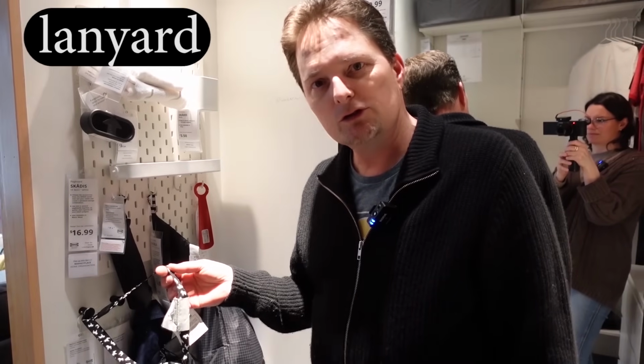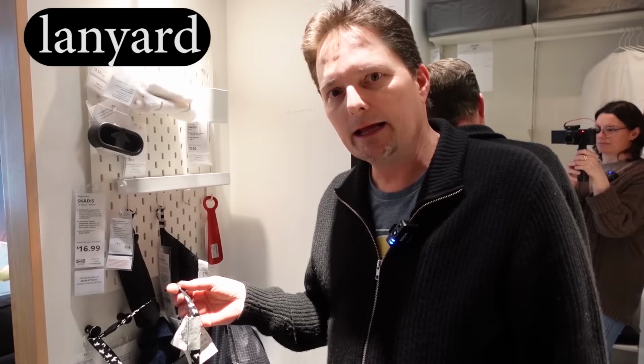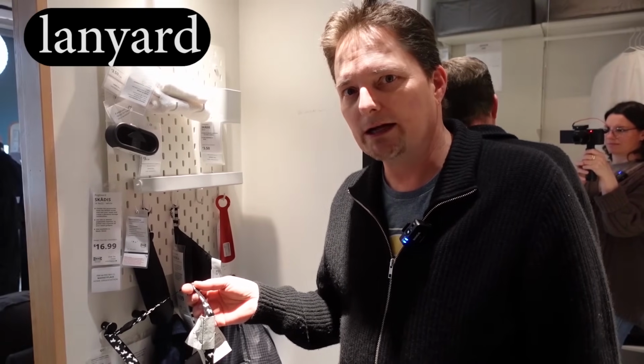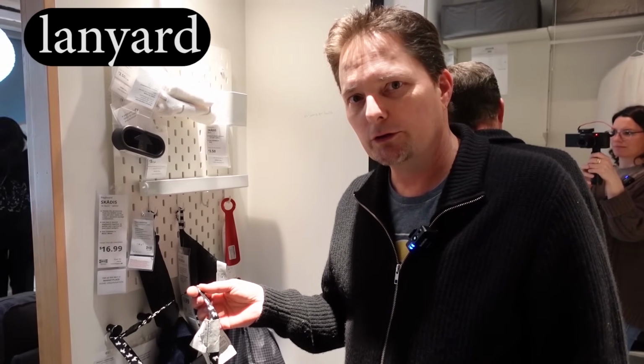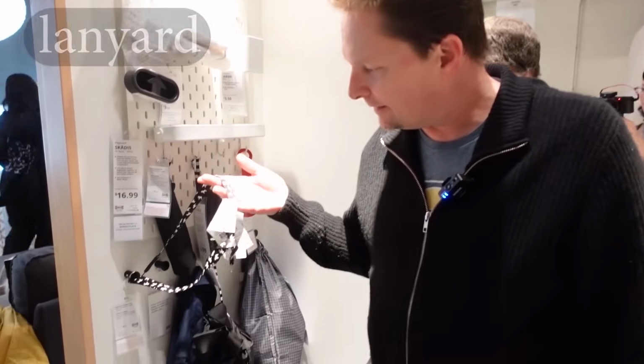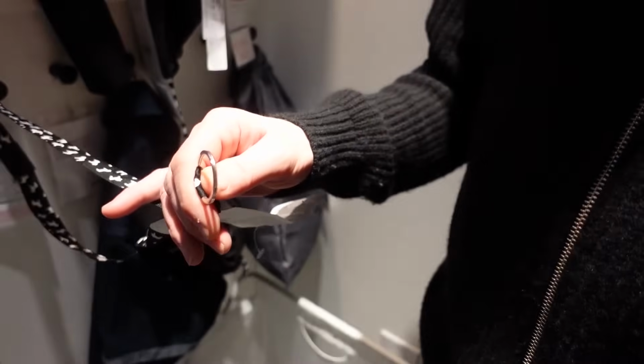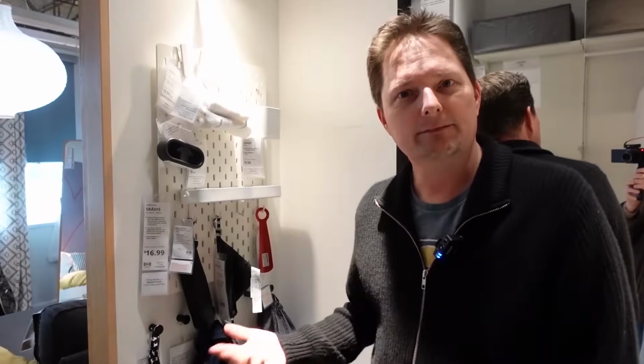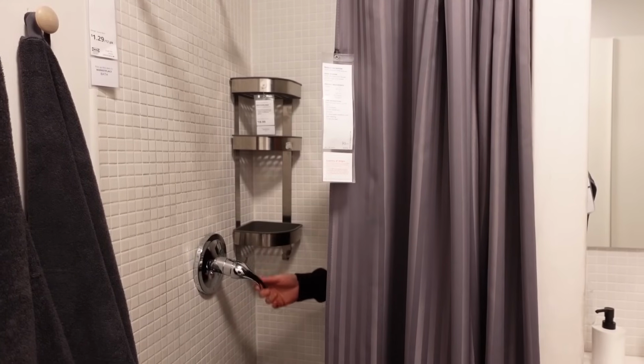This is called a lanyard. Lanyard. Use a short A, like hand and man, lanyard. Use the sound like bird and word. Yard. Lanyard. This is a lanyard. It's very common. You see it at people at work. They wear these. They have their ID or their keys on it. They wear it around their neck. That's a lanyard. Good job, Kevin. Thank you.